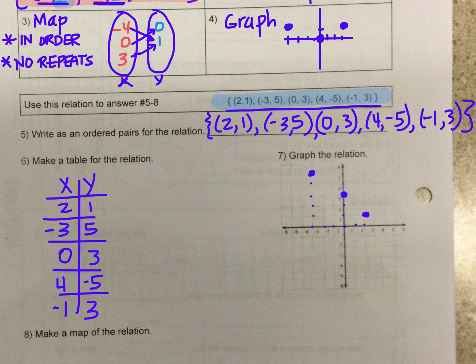So to the right, 1, 2, 3, 4, and I go down 1, 2, 3, 4, 5. And the last one is negative 1, 3. So I go to the left 1 and up 3. 1, 2, 3. So I have graphed my relation.